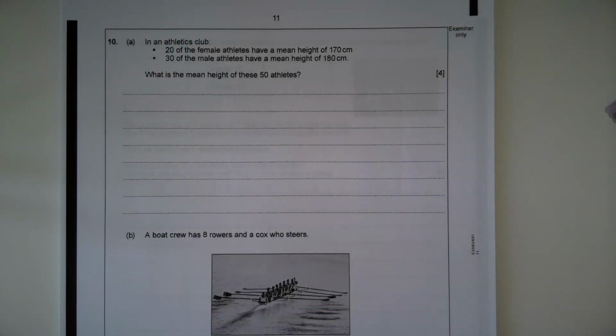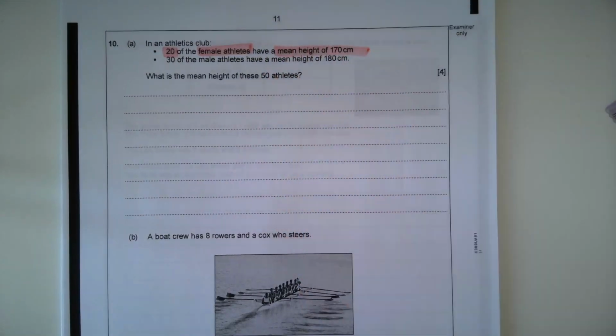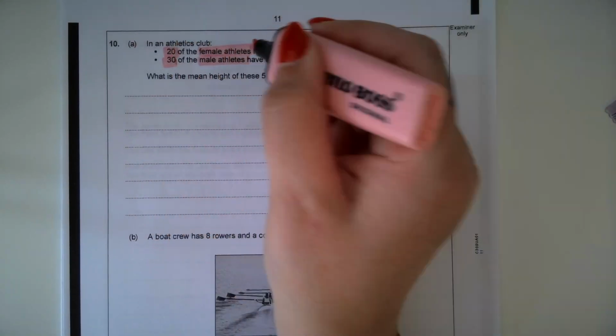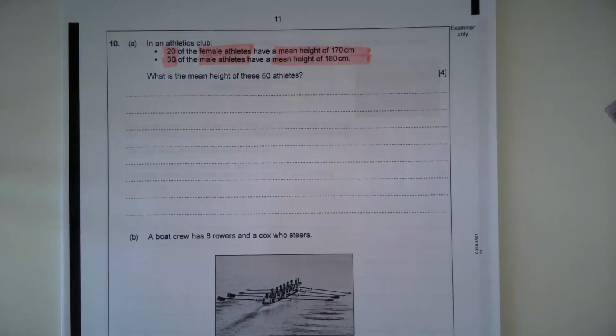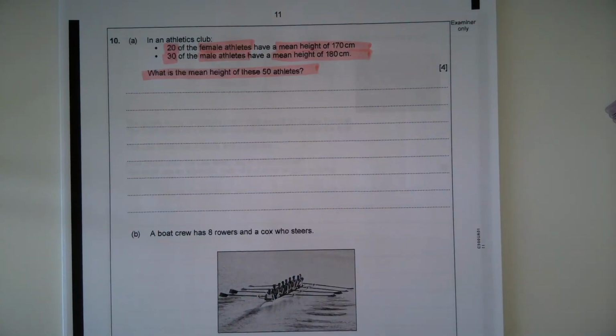Question 10. In an athletics club, 20 of the female athletes have a mean height of 170 centimetres. 30 of the male athletes have a mean height of 180 centimetres. What is the mean height of these 50 athletes? So what's the mean height of all of these combined? Now, it's not as simple as just adding those two means together, okay? It doesn't work that way. So we're going to have to reverse both of those mean calculations and take it from there.